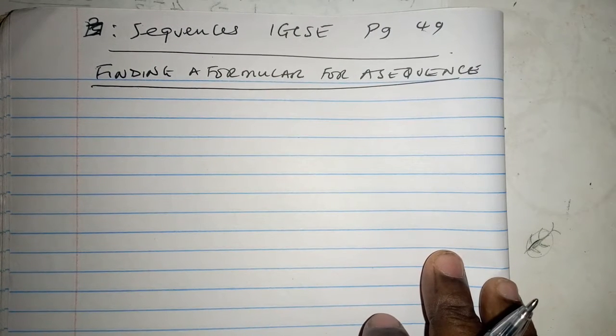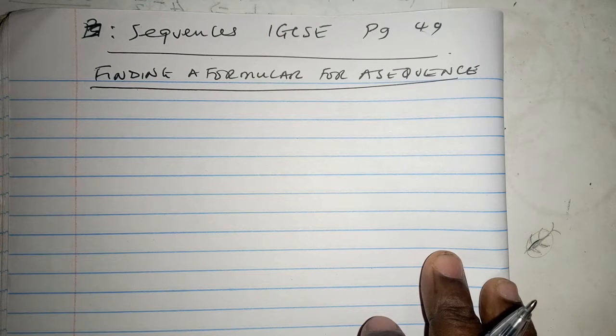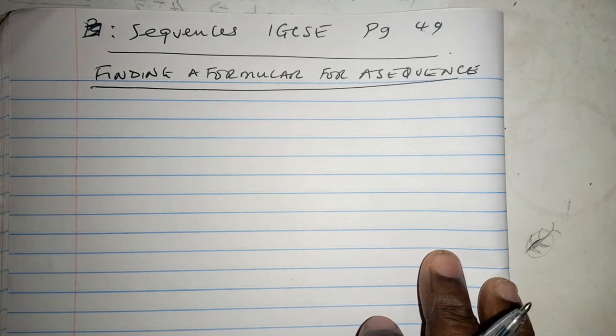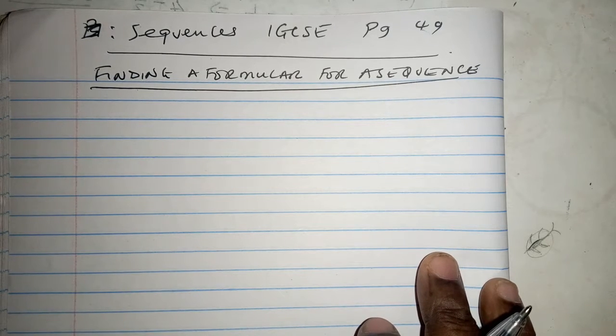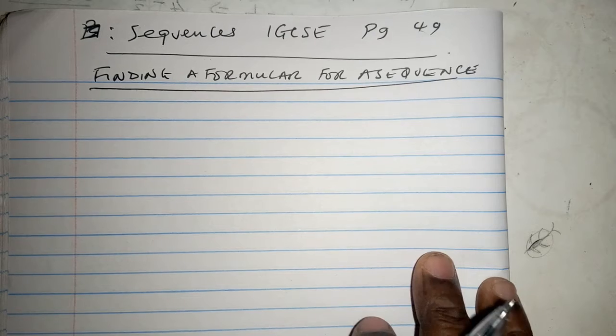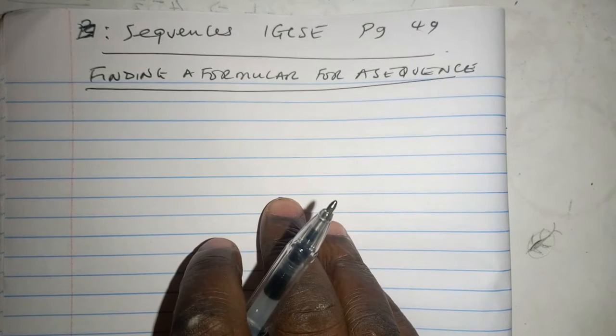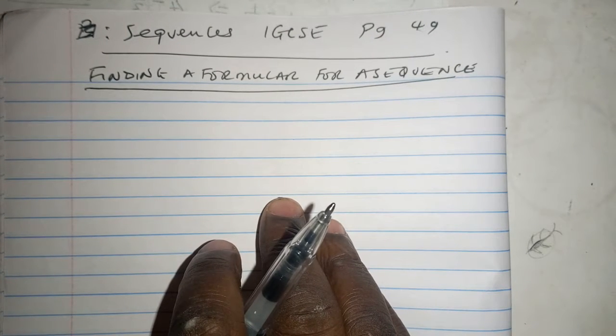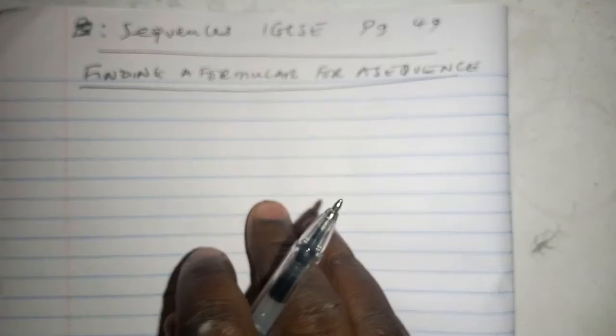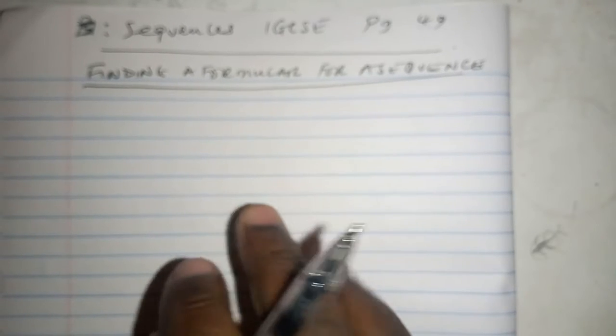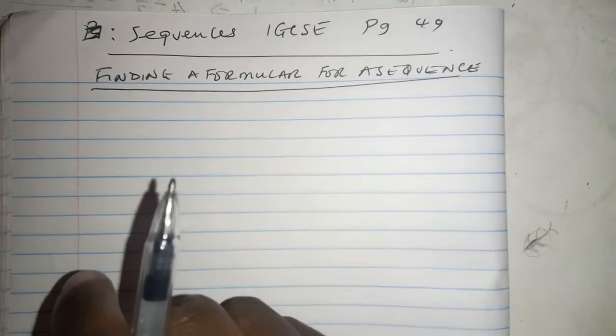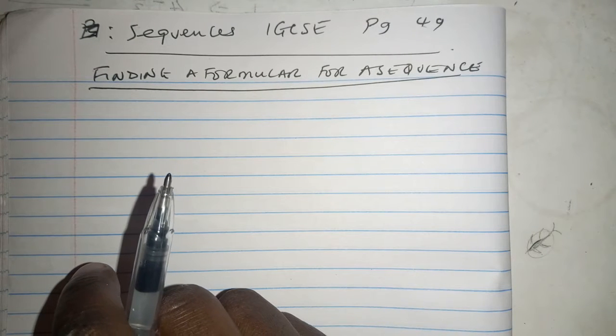Today I want us to learn how to find a formula for a sequence. Of course, we have known that sequences are numbers that obey a certain rule, and if you have numbers obeying a certain rule, that rule needs to be well stipulated and well spelled out. This is what I'm calling the formula for a sequence.